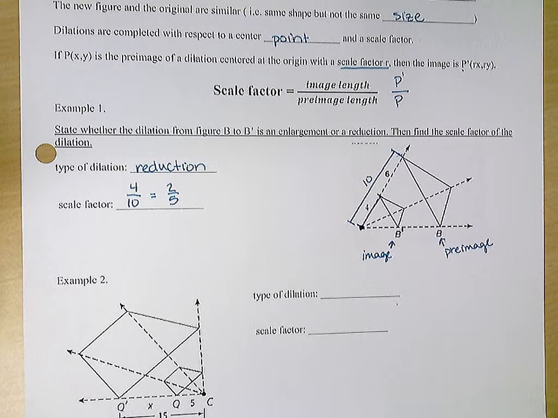All right, do example 2. That one should be labeled, yeah. Okay, do example 2.